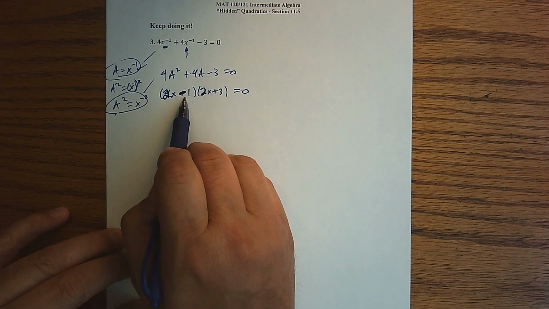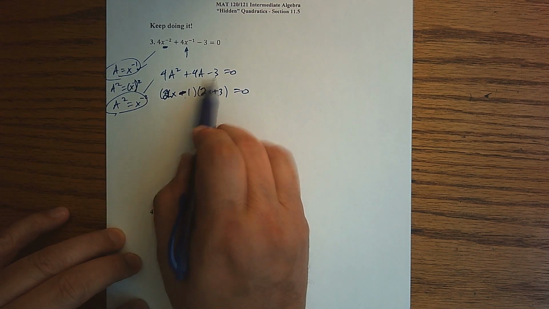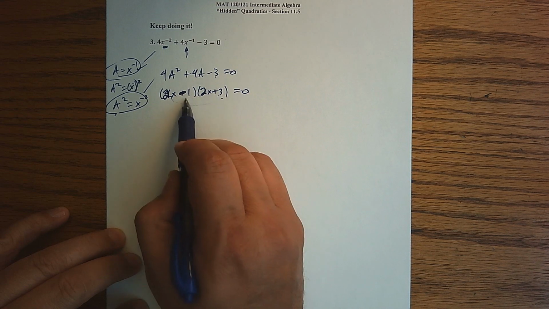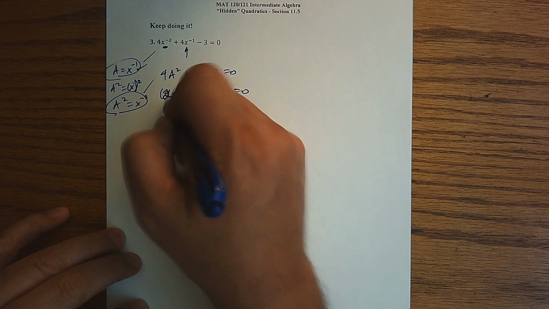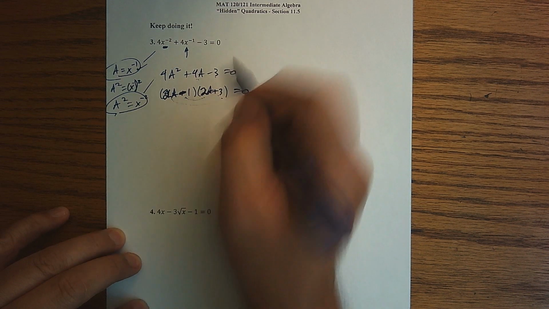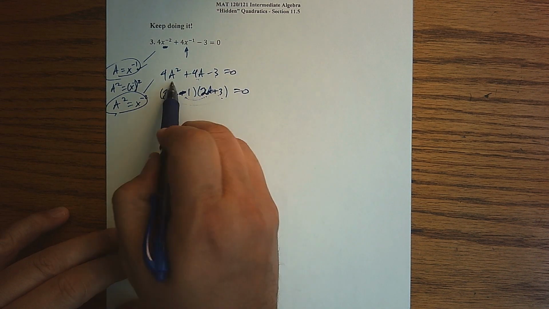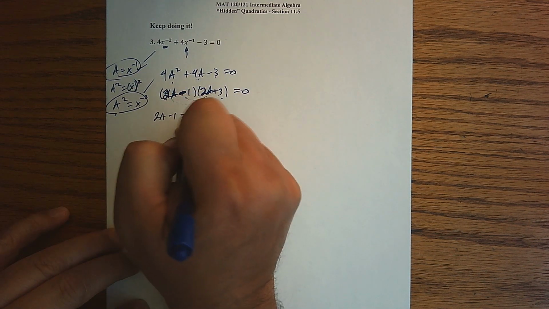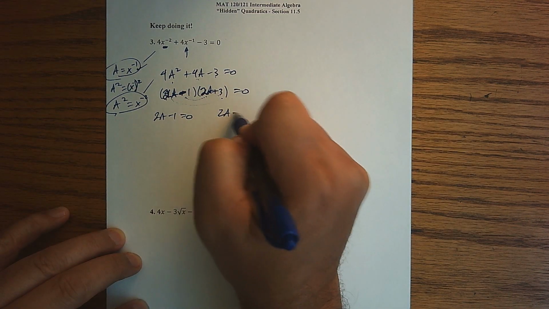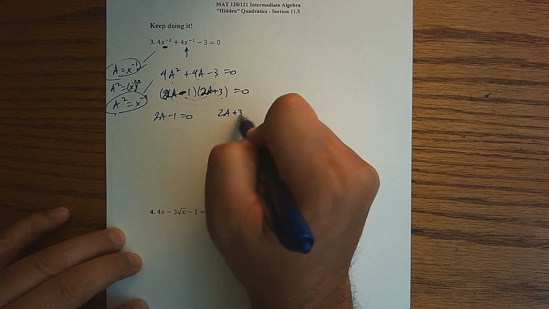So a negative 1 times a positive 3 is a negative 3. There's a positive 6a and a negative 2a giving me 4a. And then a 2a and a 2a gives us a 4a squared. So I've got it.